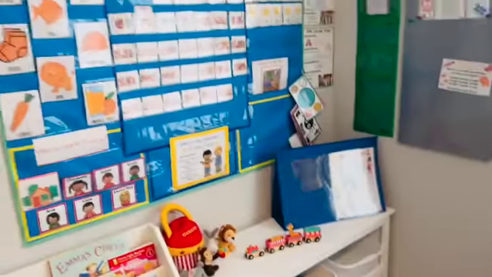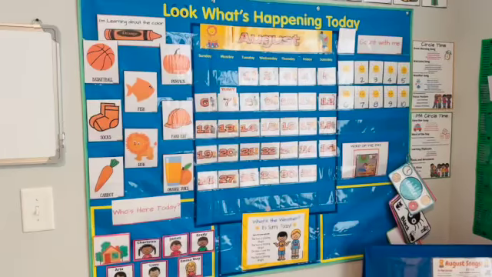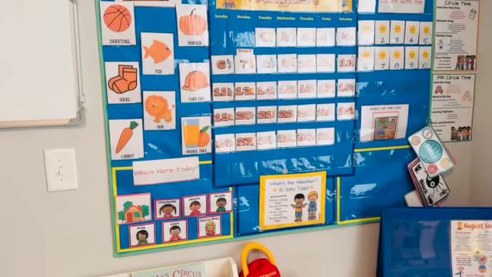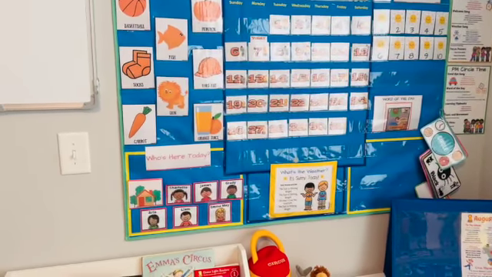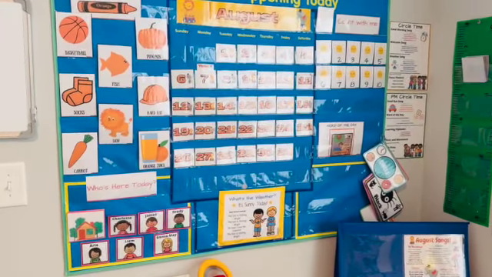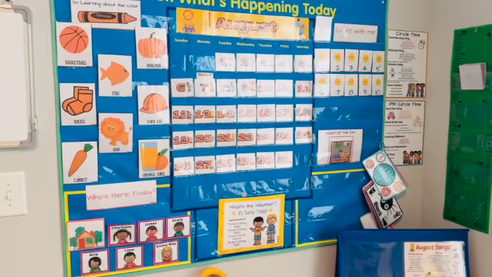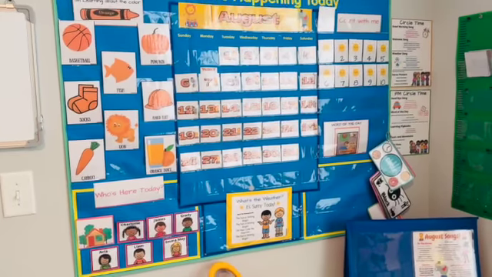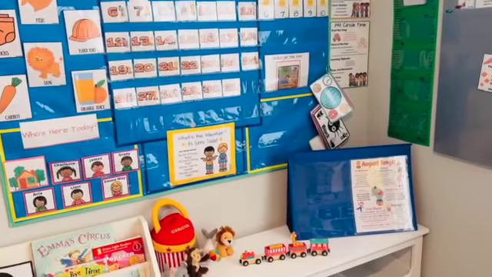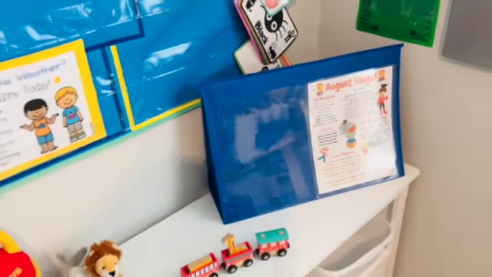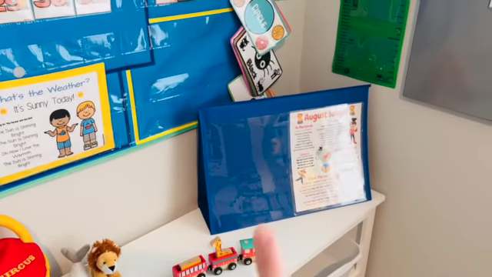Here is our August circle time. So our color of the month is orange. Those who's here today, I do actually use my kids' pictures, but I just made these for the video. And then we do word of the day, we do weather, we do counting, all kinds of fun things. I do a morning circle time with my group and an afternoon circle time. These are our August songs. And then I will also use the other side of this if we have an extra little poem or activity that we're doing for the month. I'll slide it in that side.